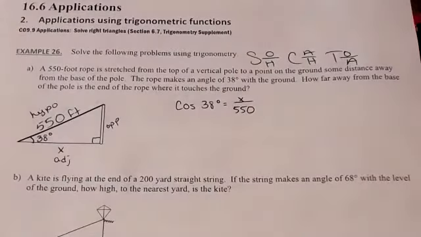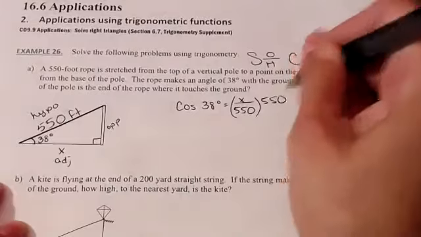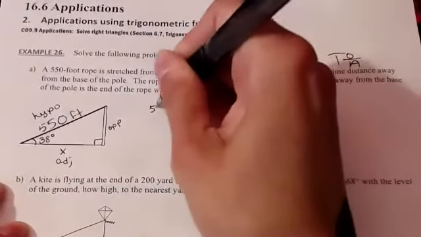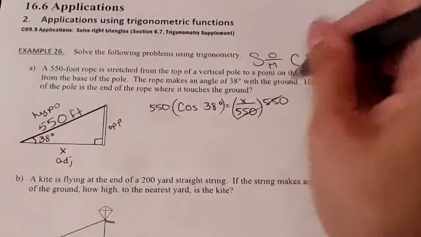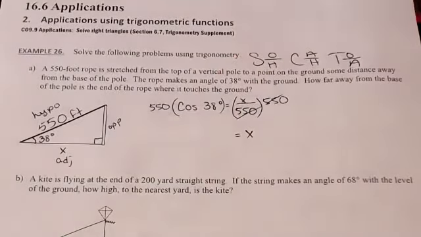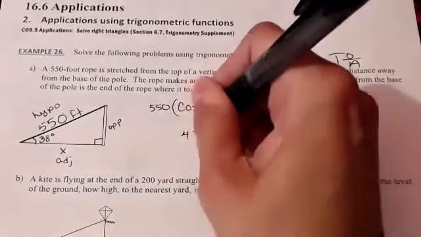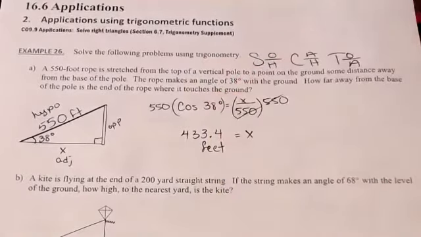You're going to multiply both sides by 550. Then all we have to do is punch that in: 550 times the cosine of 38 degrees. That's going to be x is equal to, and let's round to the nearest tenth, 433.4 feet. And there's your answer.